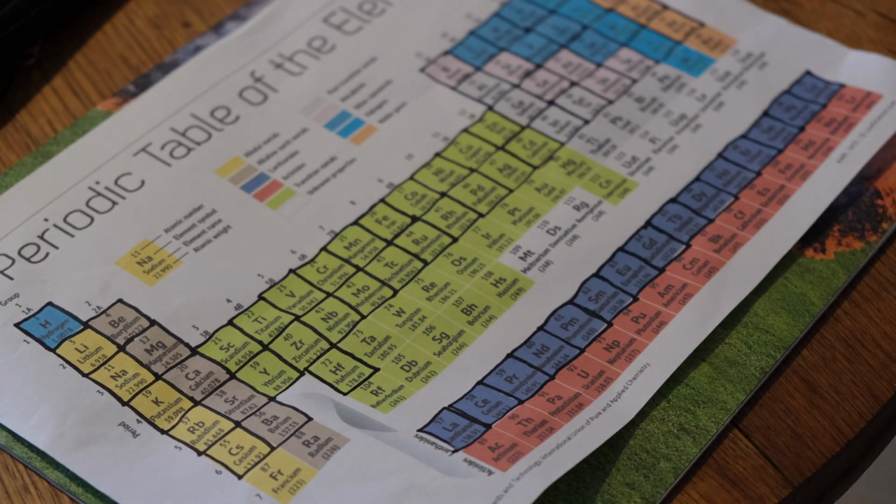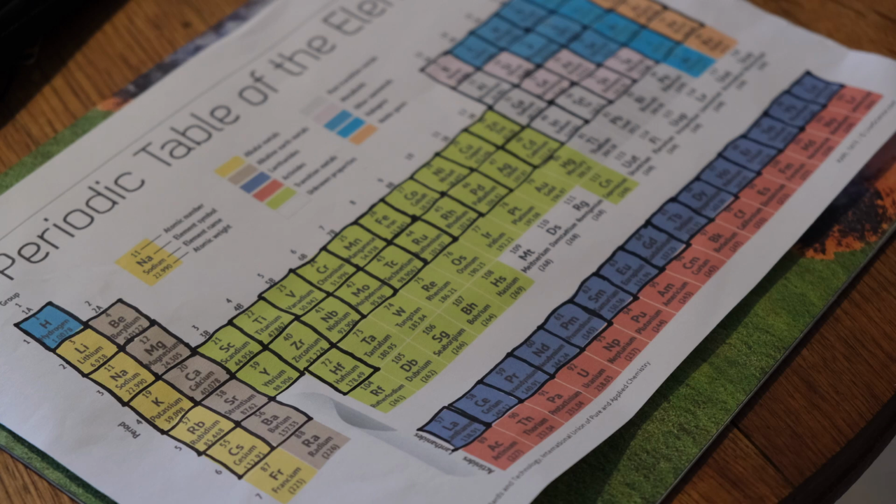Used in control rods for nuclear reactors due to its high neutron absorption capacity. Often found in zirconium minerals and is difficult to separate from zirconium due to their similar properties. Used in the production of superalloys for jet engines and spacecraft components.